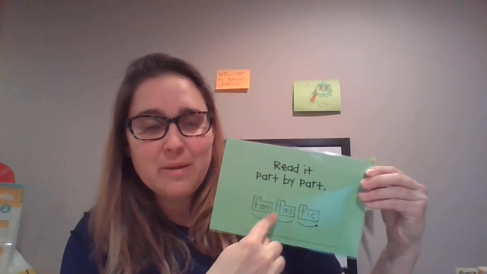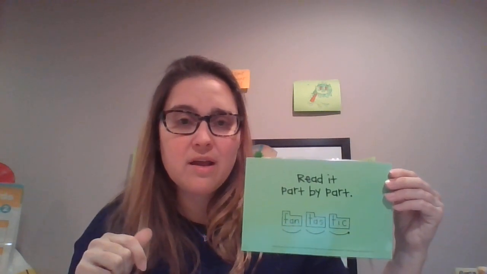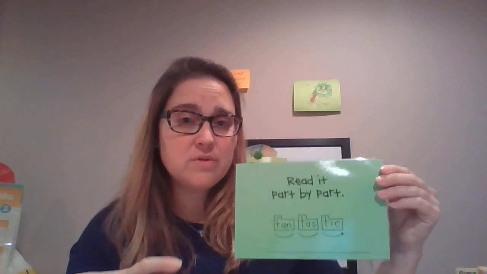So when you go off right now to do your independent reading, let's really push for 20 minutes. Maybe you can do 25. Whoa, let's use this strategy, okay? Read it part by part. And I even added on saying, try saying the word different ways to see what it sounds like. Okay? I know you can do this.